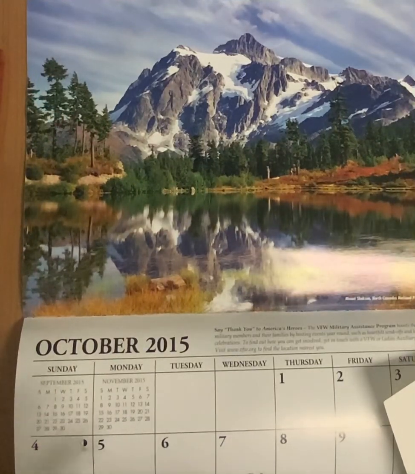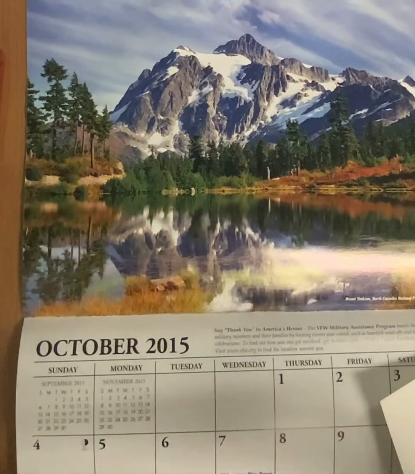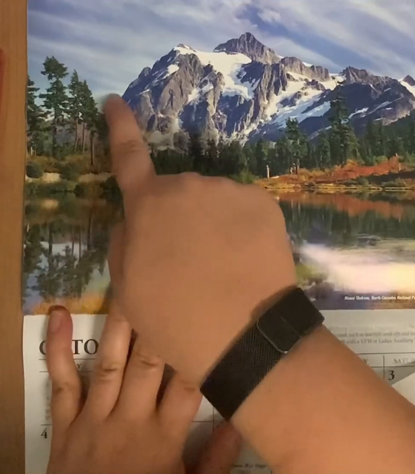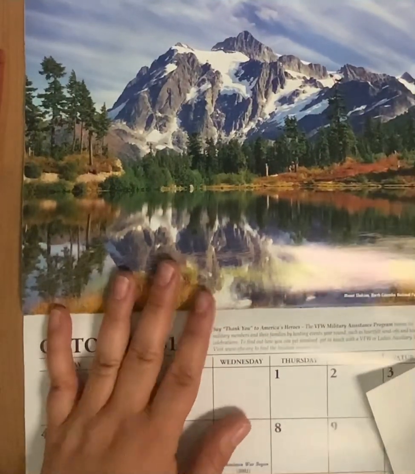All of your landscapes are going to have what is called a horizon line. A horizon line is the line where the earth meets the sky. So this one, it's really wiggly because it goes up the mountain. This is the horizon line.